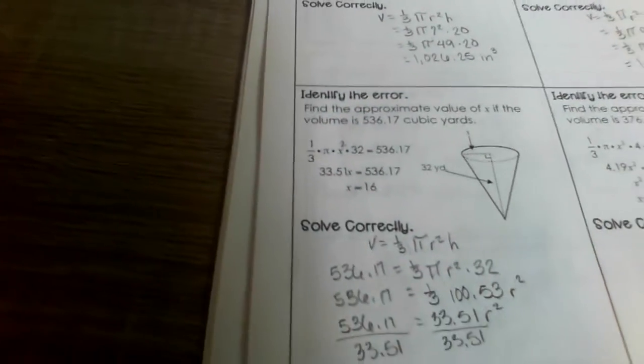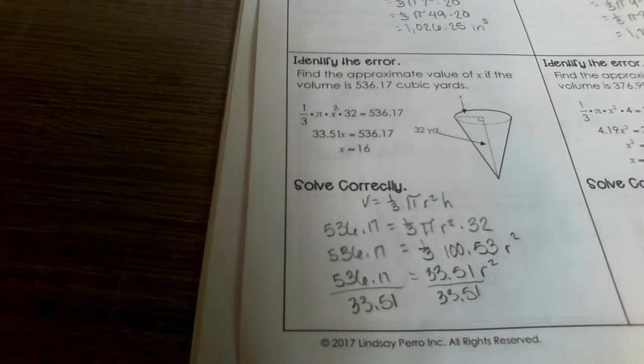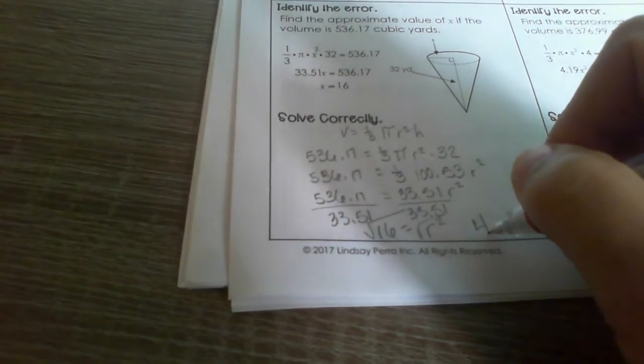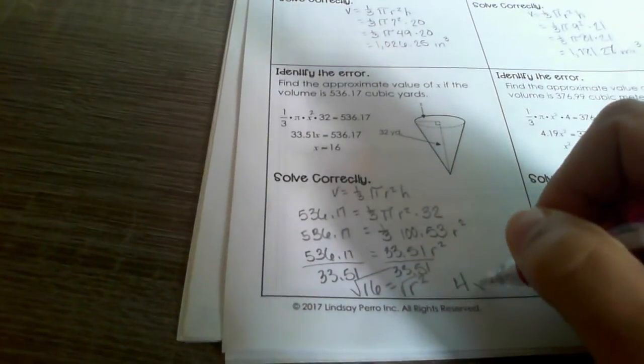we're going to have 536.17 divided by 33.51 equals 16. Sorry, you guys can't see that. Okay, so we are good. So 16 is the radius squared. So we need to know what the square root of 16 is, and I know that one. You guys do too. What number multiplied by itself is 16? Four. So 4 yards is our radius. Okay.